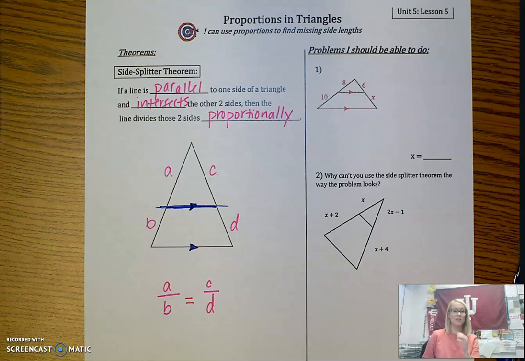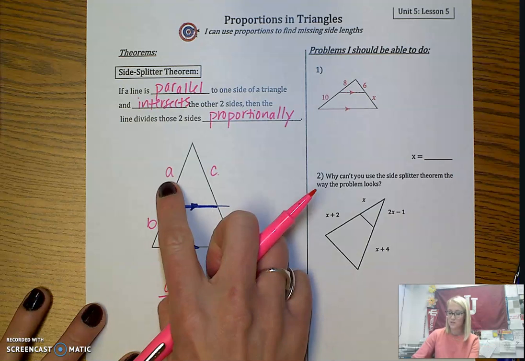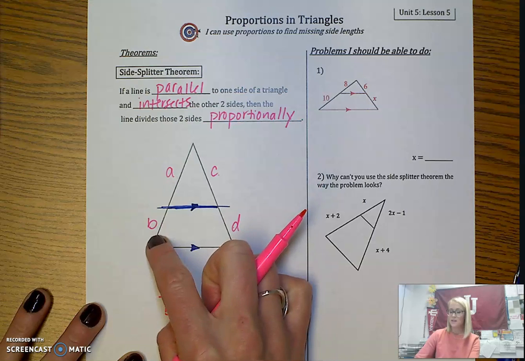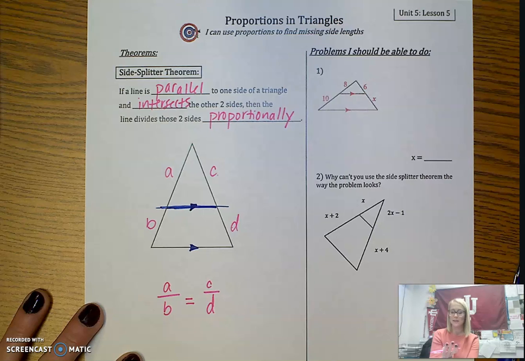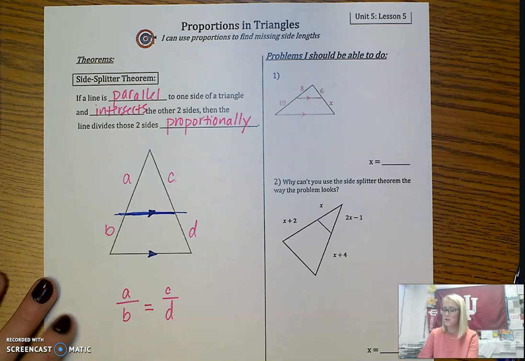It avoids a lot of work that we've learned in the past. So it's a shortcut. There are a lot of ways to set this up, like A over C equals B over D, or C over D equals A over B. As long as you're not zigzagging across this thing, you should be okay. But you'll see how I set it up, and I would just follow what I do.